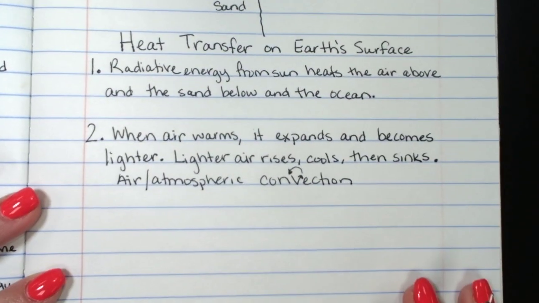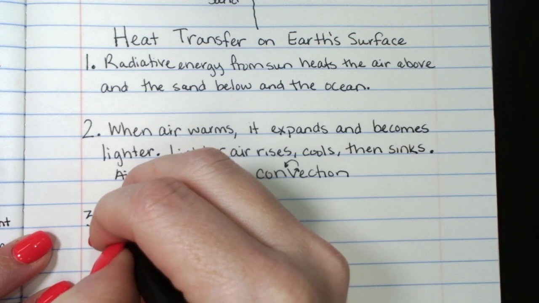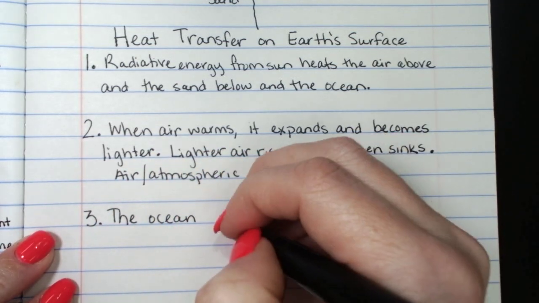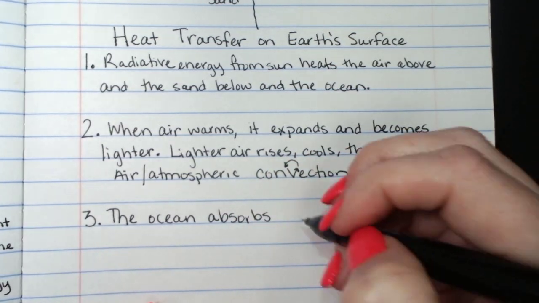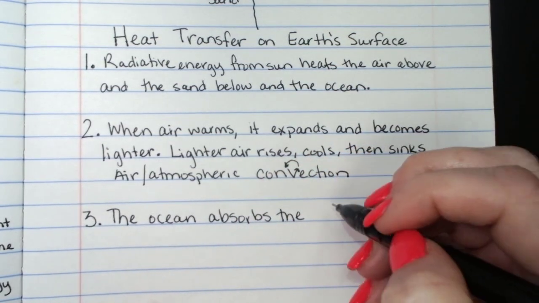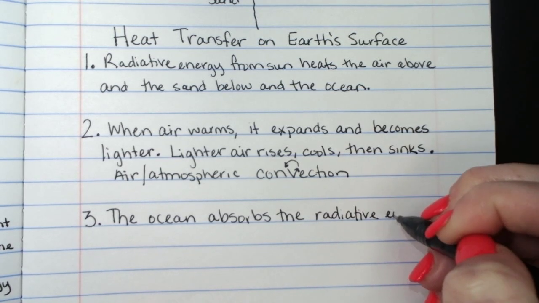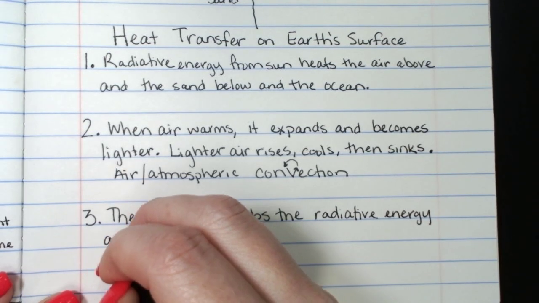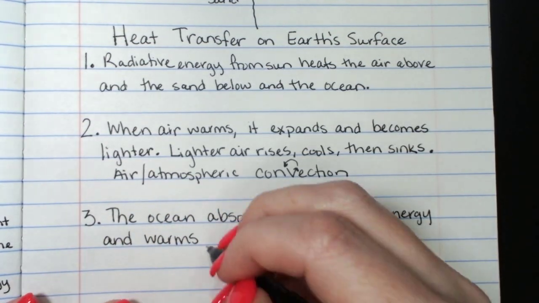All right, step 3. The ocean absorbs the radiative energy and warms the ocean surface.